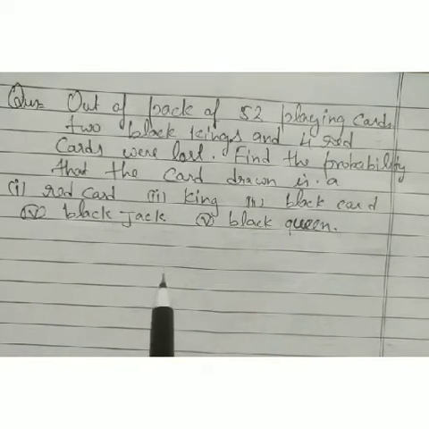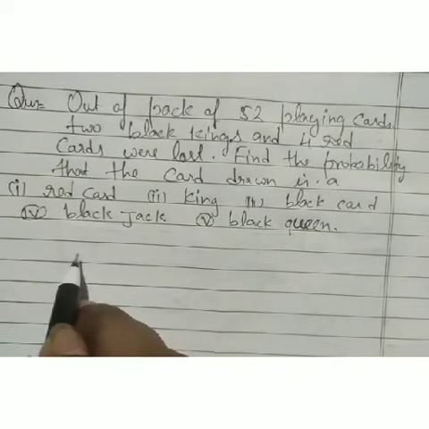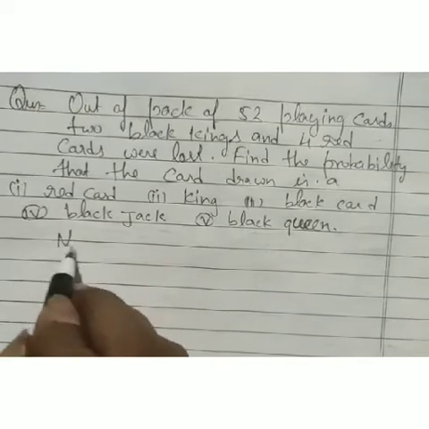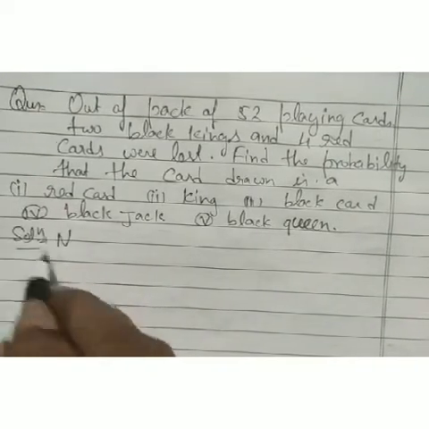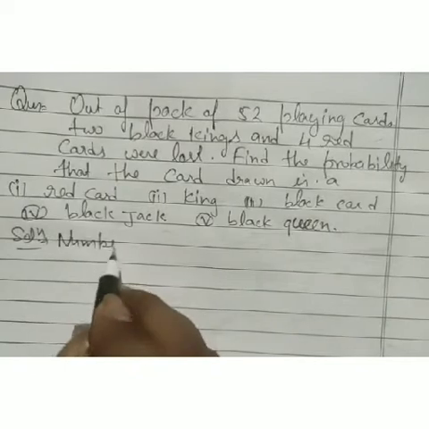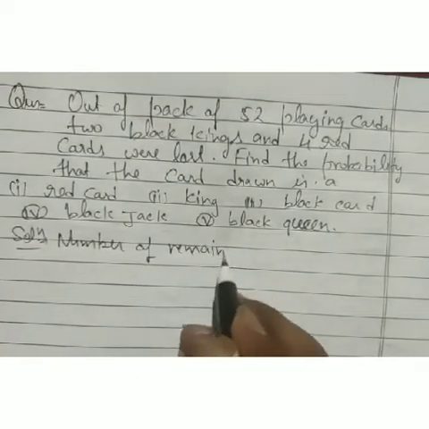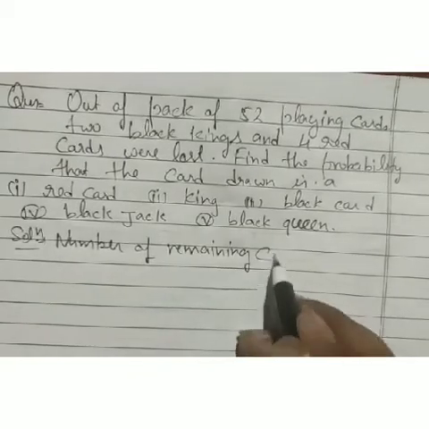We are going to start our sample space, in the solution part, with the number of remaining cards.